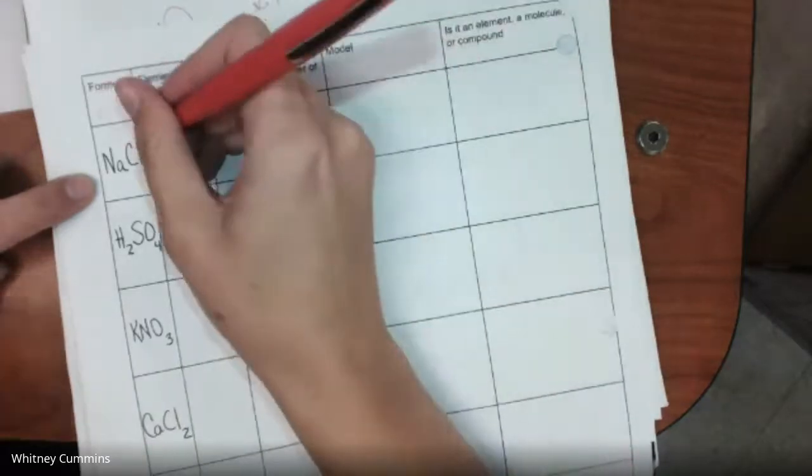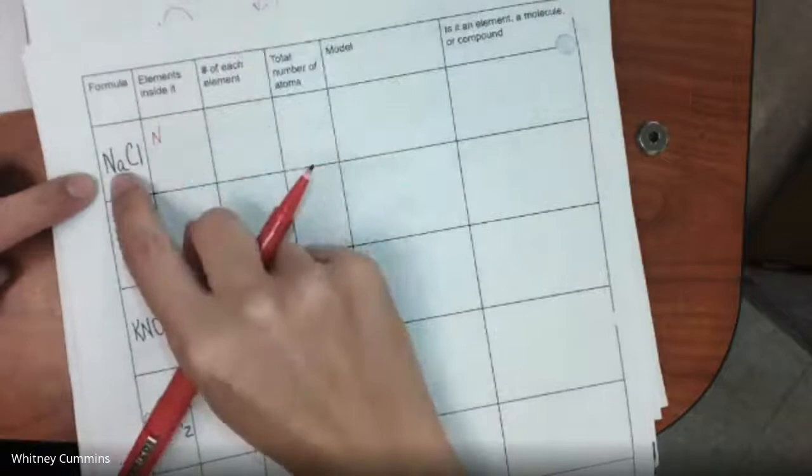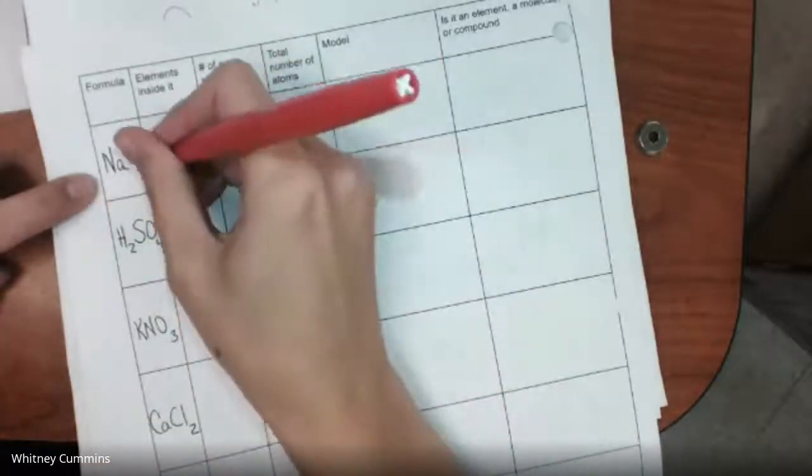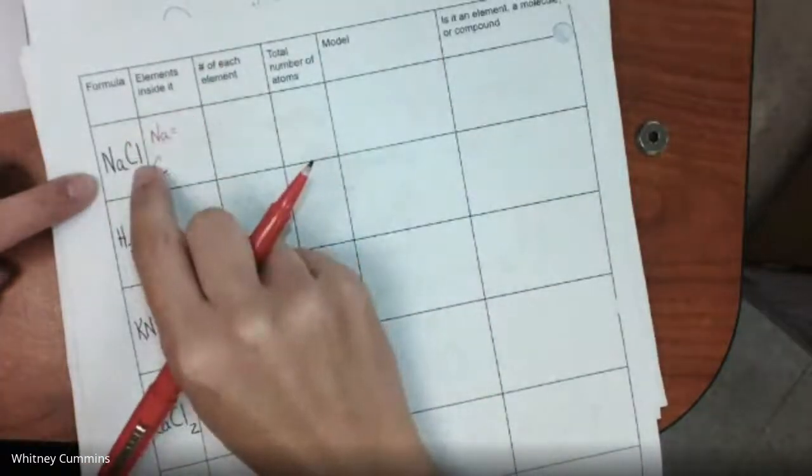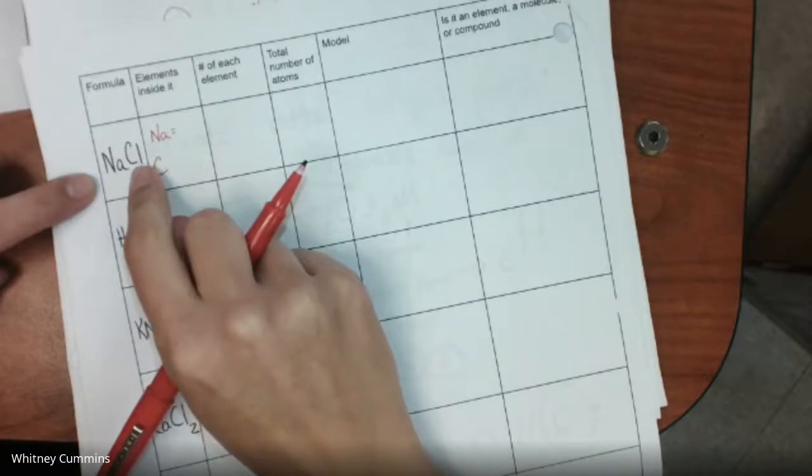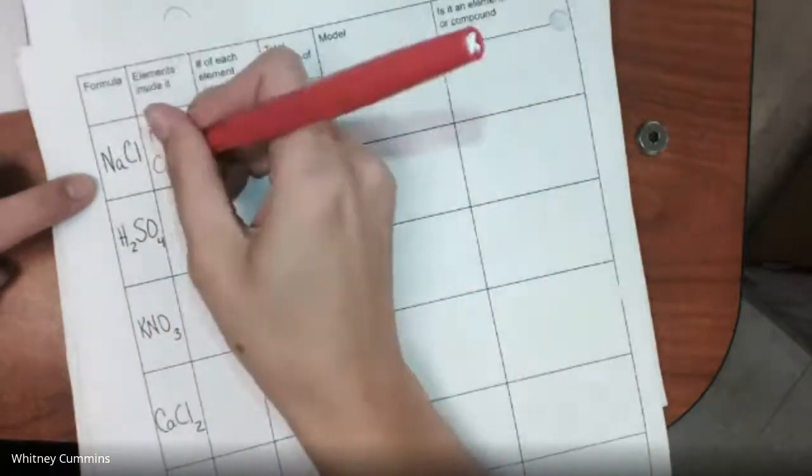All right, so I will always ask the question, how many capital letters do I have? Okay, in this one, I have 2 capital letters. I have N, and this little lowercase a gets stuck with it. All right, and then I have a capital C. And now check this out. This is a lowercase l. Okay, and so it gets stuck with it.